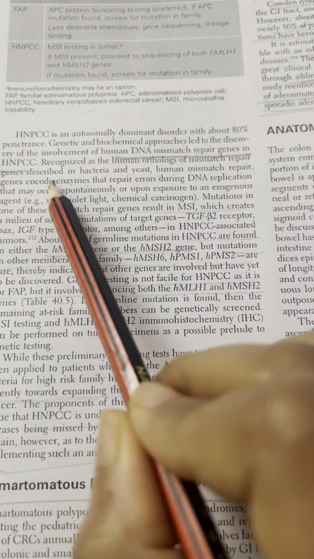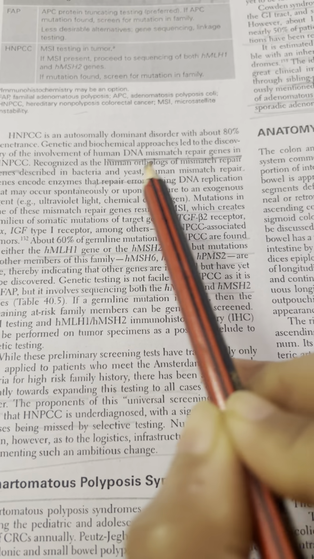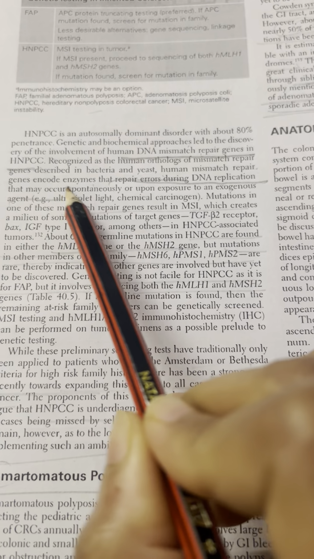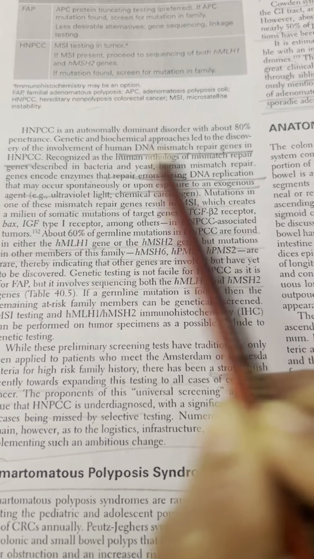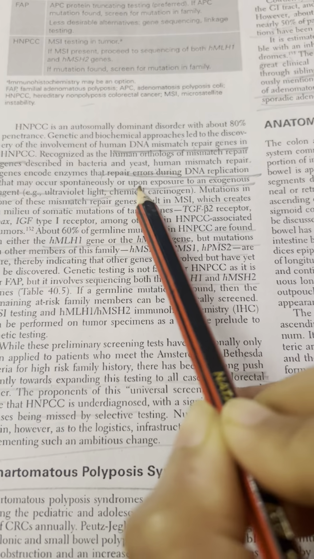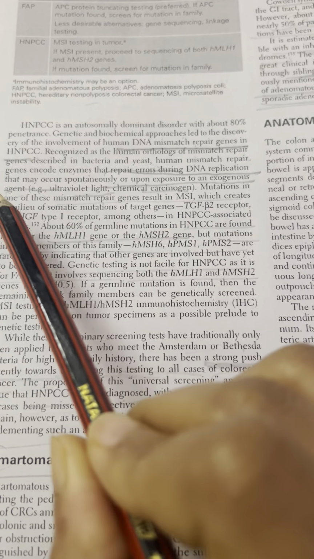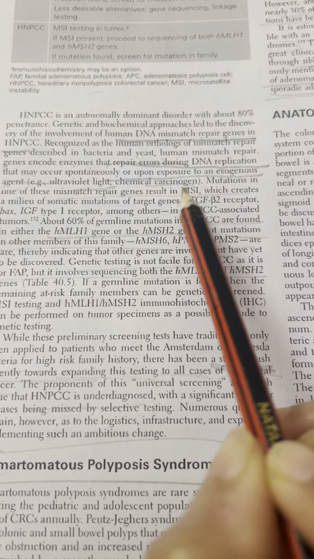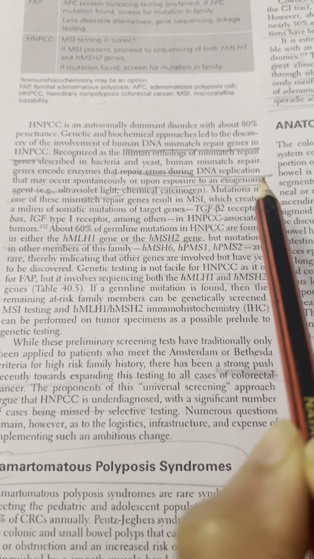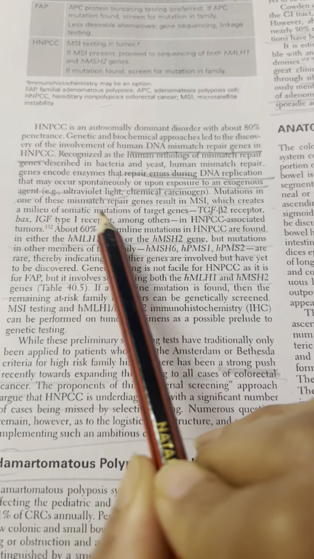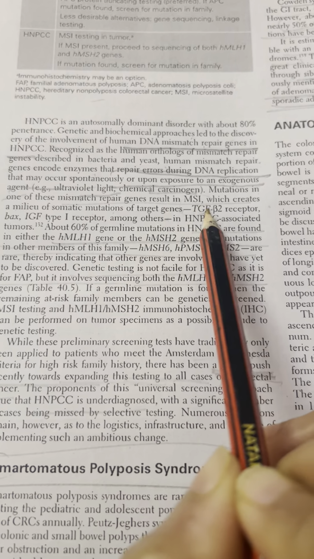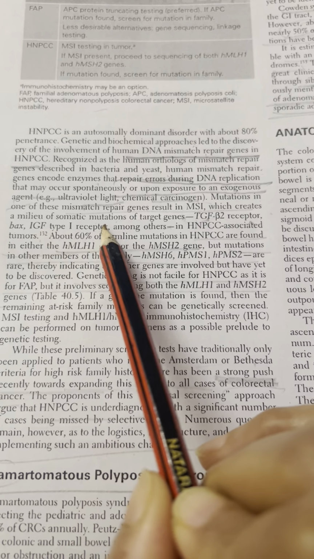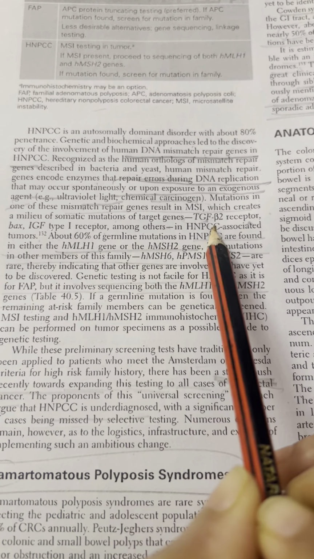Human mismatch repair genes encode enzymes that repair errors in DNA replication, which may occur spontaneously or in exposure to exogenous agents like ultraviolet light and chemical carcinogens. Mutation in one of these mismatch repair genes results in MSI, microsatellite instability, which creates a milieu of somatic mutation of target genes like TGF beta 2 receptor, BAX, IGF type 1 receptor, among others, in HNPCC-associated tumors.